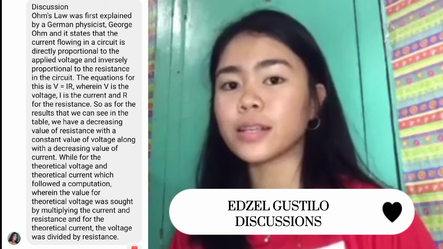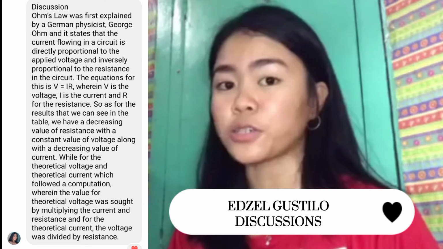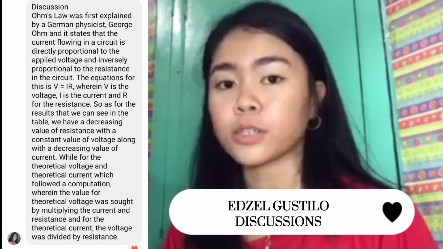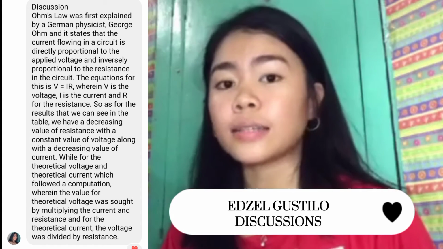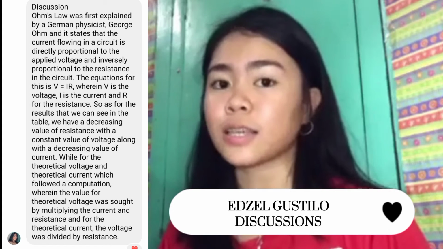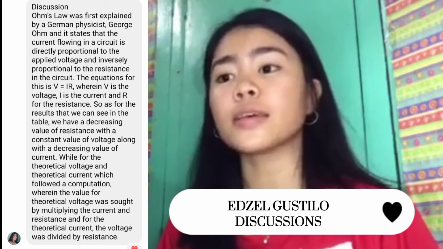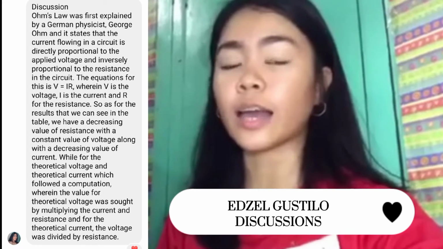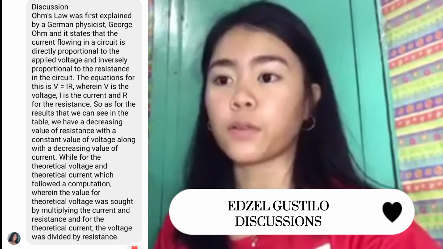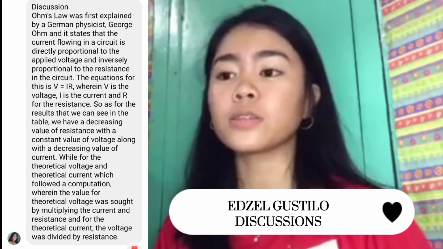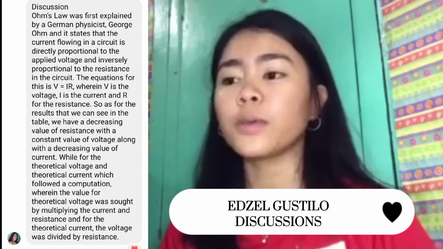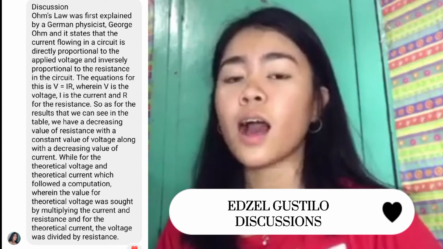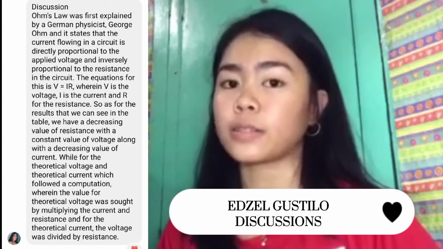Ohm's law was first explained by a German physicist, Georg Ohm, and it states that the current flowing in a circuit is directly proportional to the applied voltage and inversely proportional to the resistance in the circuit. The equation for this is V equals IR, wherein V is the voltage, I is the current, and R is the resistance. So as for the results that we can see in the table, we have a decreasing value of resistance with a constant value of voltage, along with a decreasing value of current.